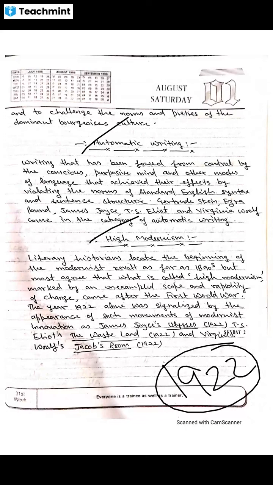Literary historians locate the beginning of the modernist revolt as far back as 1890. This is a very important point. 1880-90, the modern age started.